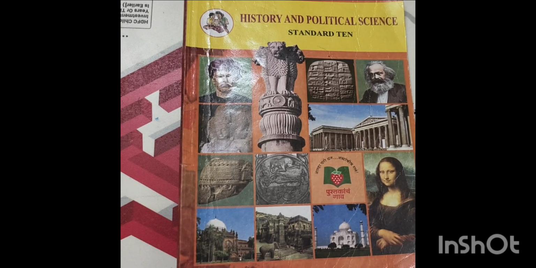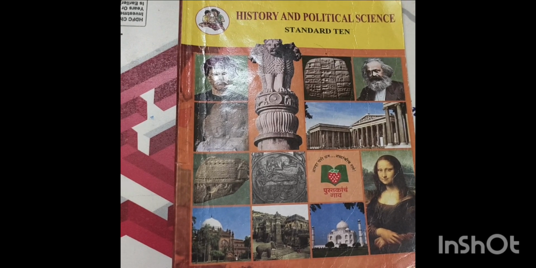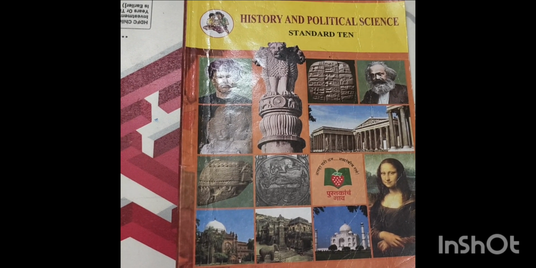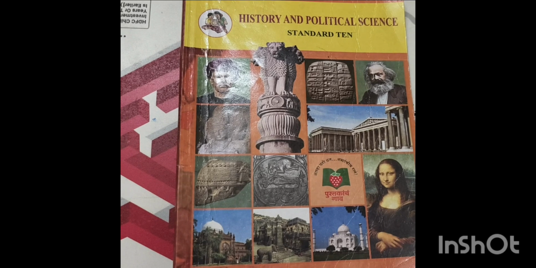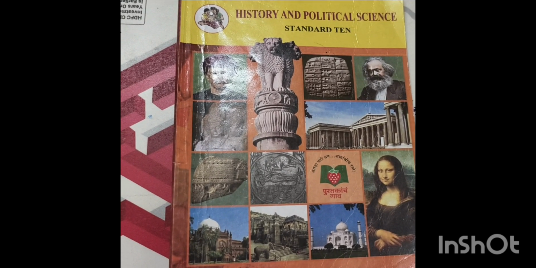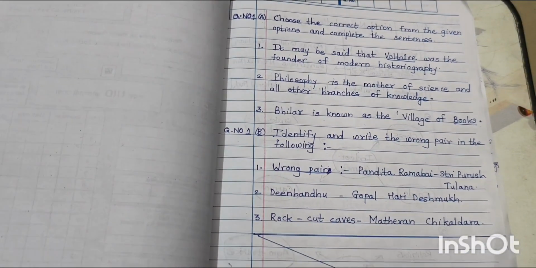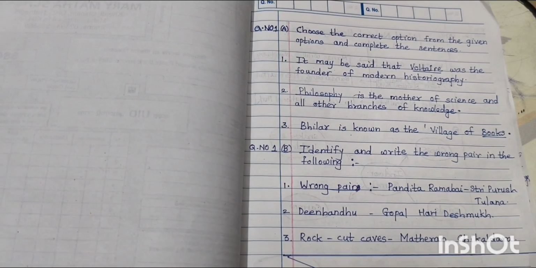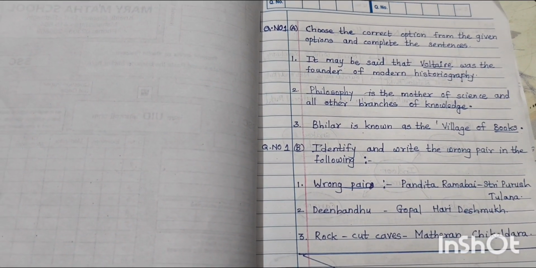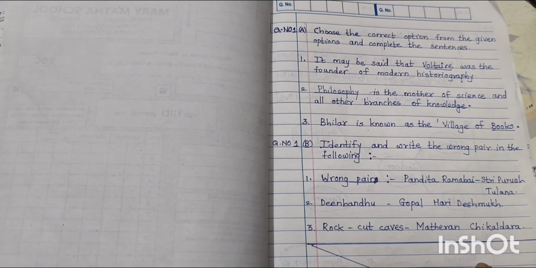Most of the students face many problems while writing the history paper. So today I will show you with a sample copy how you can write your paper for the board examination. So here we go. I have written both questions on the first page. Question number 1A and question number 1B are on the same page.